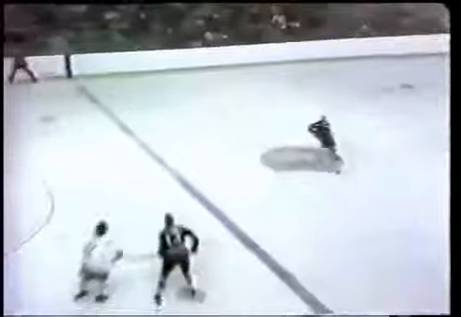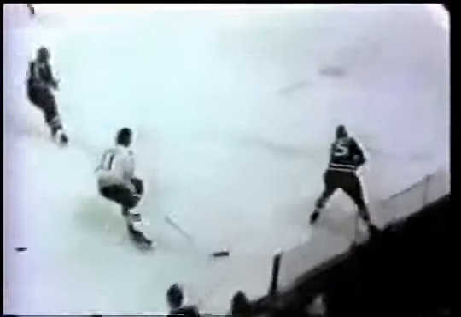4-2, the Soviets in the lead here in the third period. They struggle at close quarters. Volchenkov at the line. Volchkov turning back. Now Volchkov is upended by Savard. A solid shot just inside the Soviet line. Now a clearing pass. Hits Savard.